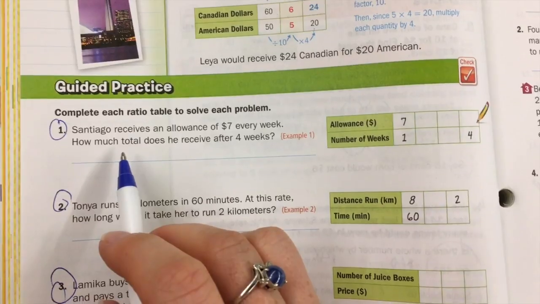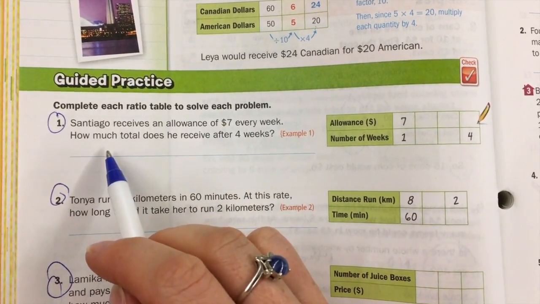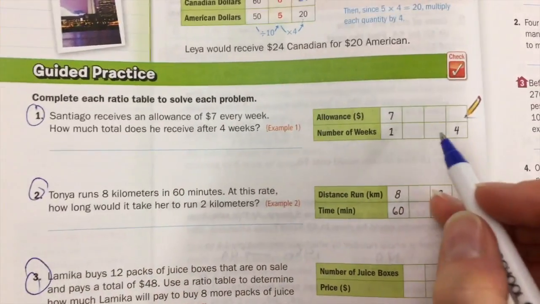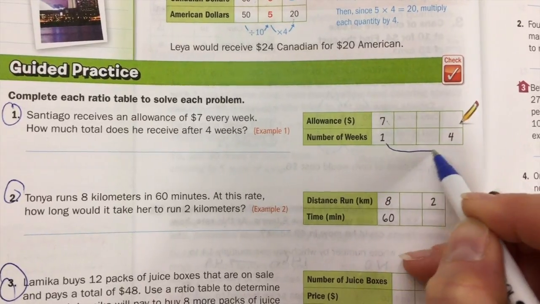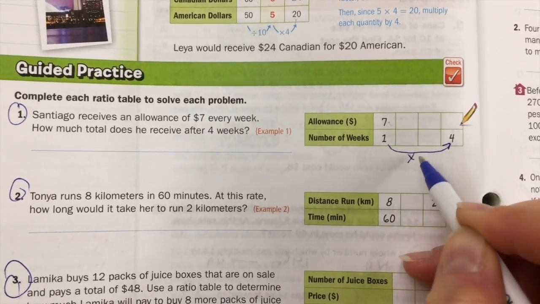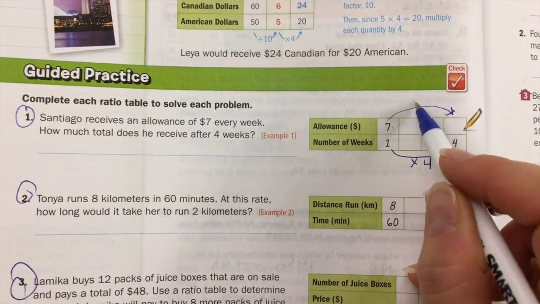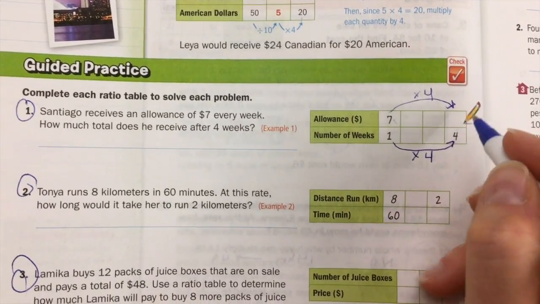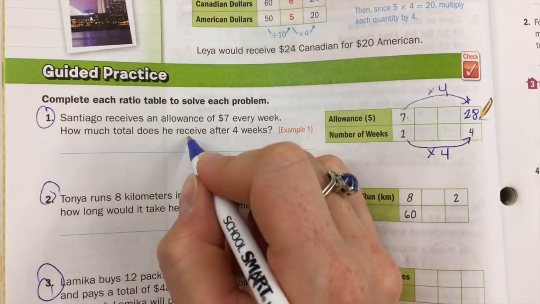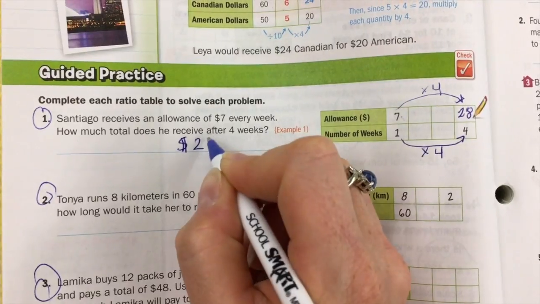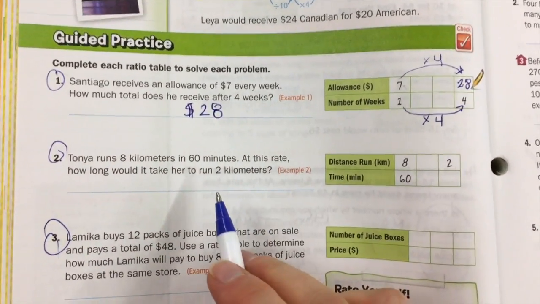Okay, let's see if you got it right. So Santiago receives an allowance of $7 every week. How much total does he receive after 4 weeks? So check this out. If he has $7 in 1 week, how do you get to the 4? You multiply by 4. 7 times 4 is going to give you your answer of 28. So he gets $28 in 4 weeks.